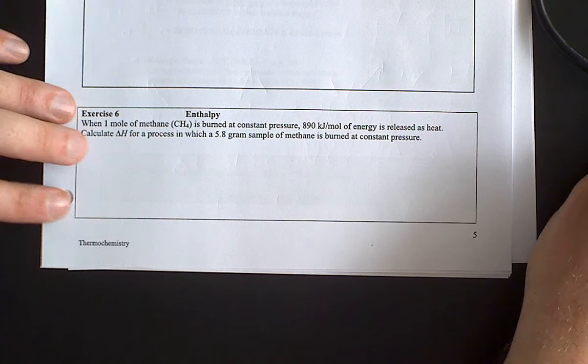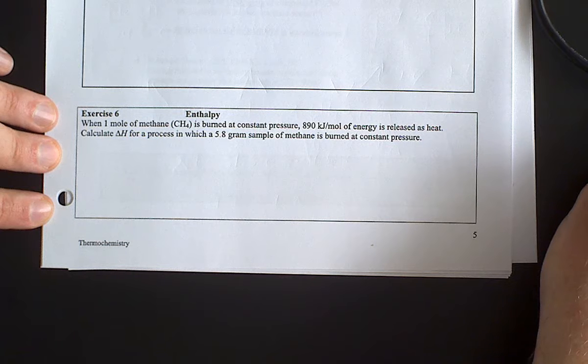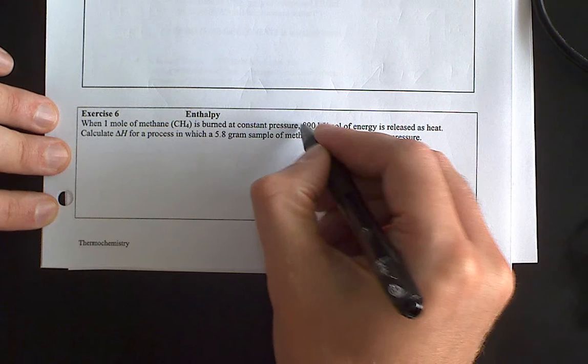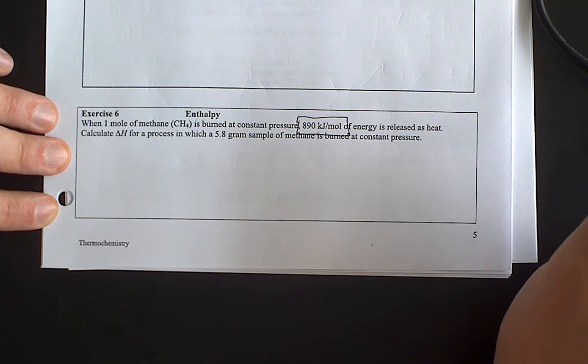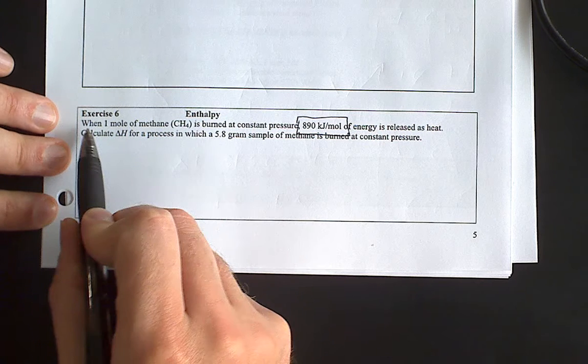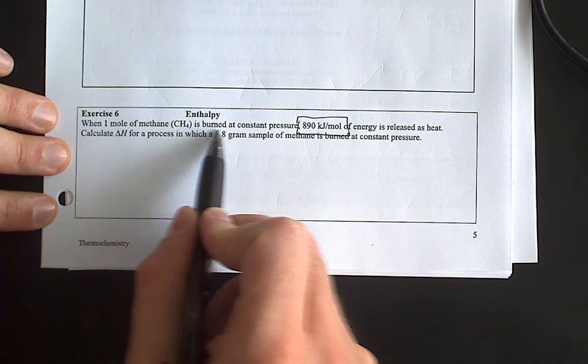Okay, let's take a look at this chemical reaction here. This is attaching the enthalpy to the mass of reactant when we do a chemical reaction. So what I have here is this: 1 mole of methane is burned at constant pressure.